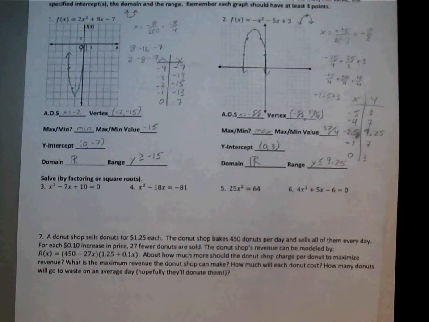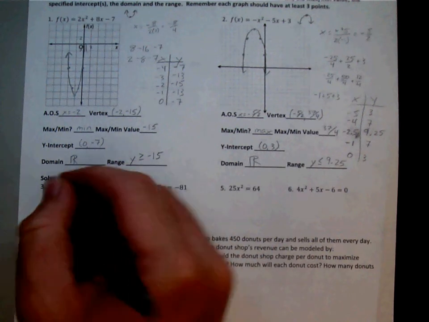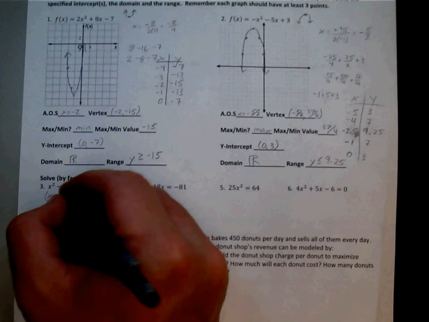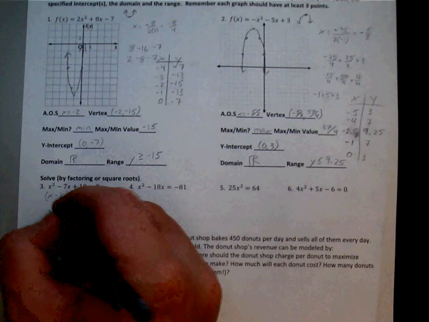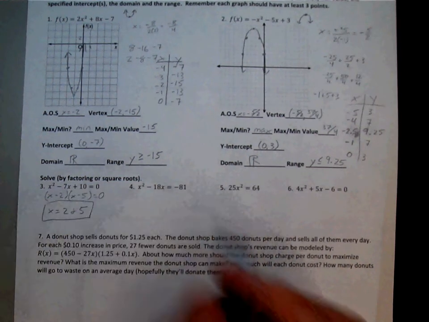Solve by factoring or square roots. The first one looks like I should factor. Looks like a -2 and a -5. So set each factor equal to 0, so we get 2 and we get 5 as our answers.